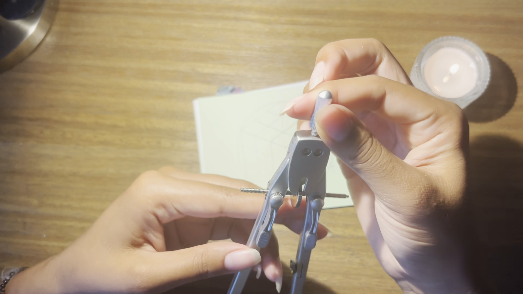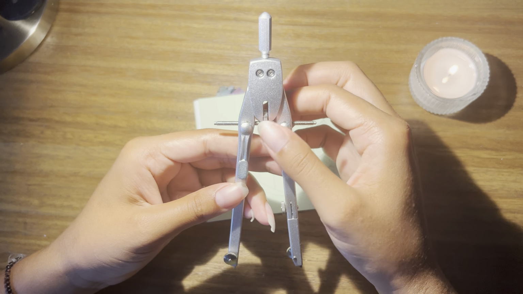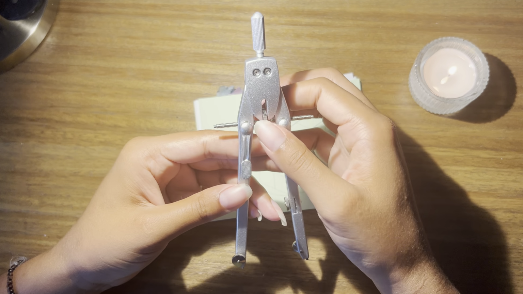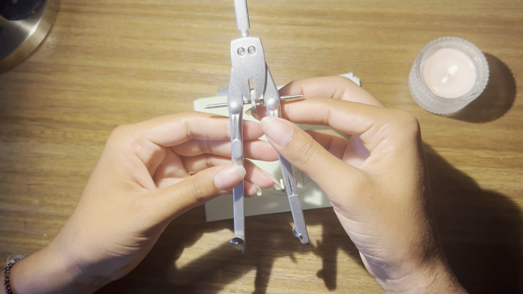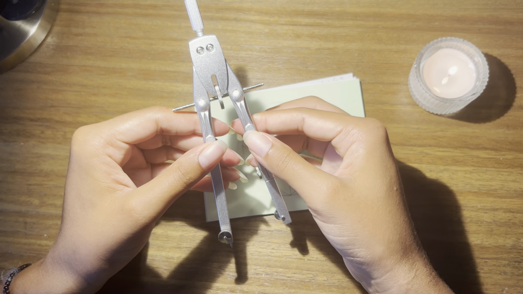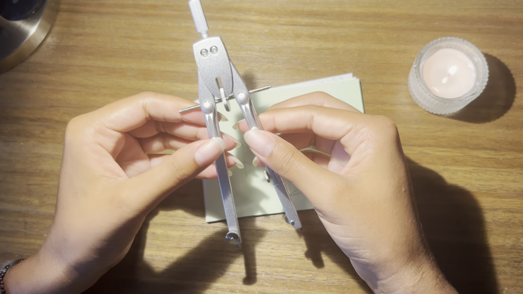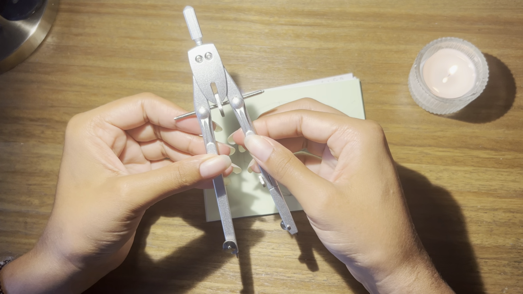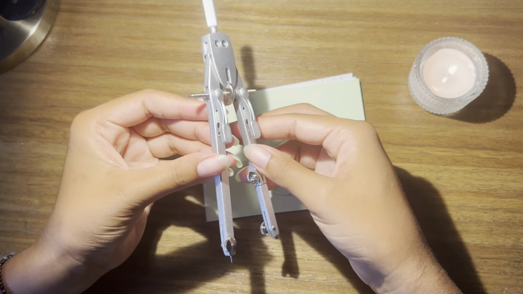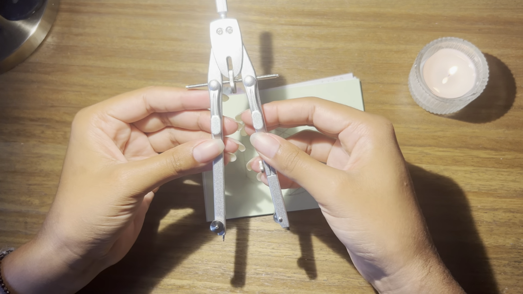There's many knobs. I can twist this to make it bigger or smaller. I can also press on this and adjust the size that way. This is a heavy duty metal. It feels really good in the hands.